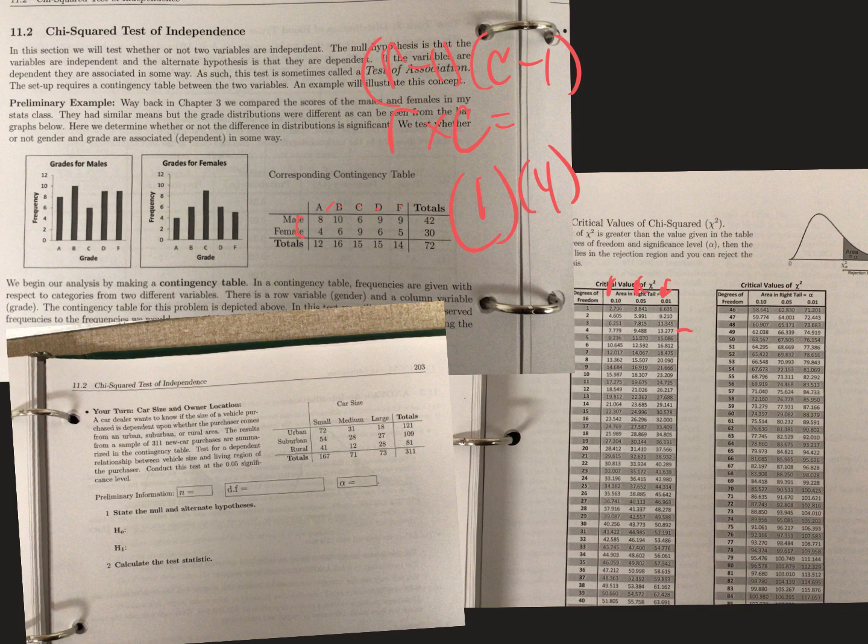Okay, now here, how about this is from page 203. I'm seeing 3 rows, so there'll be 2 that way, and I see 3 columns, so there'll be 2 that way. 2 times 2 is 4. 4 degrees of freedom. We'll go to the 4 row and find the level of significance and select the critical value of chi-square. Okay, pretty easy. P-values certainly are a whole lot easier, but not by hand, but with the calculator. So hope that helps.